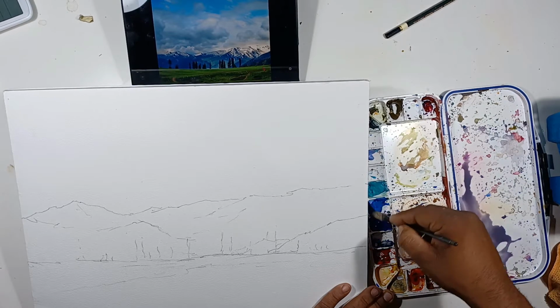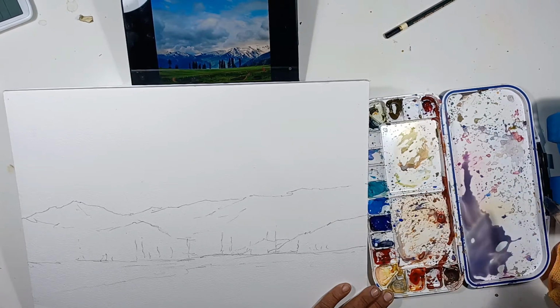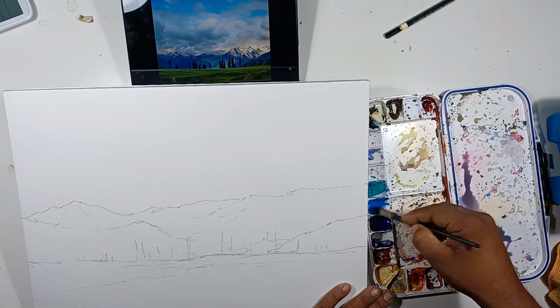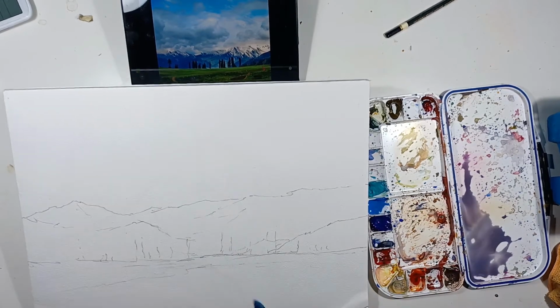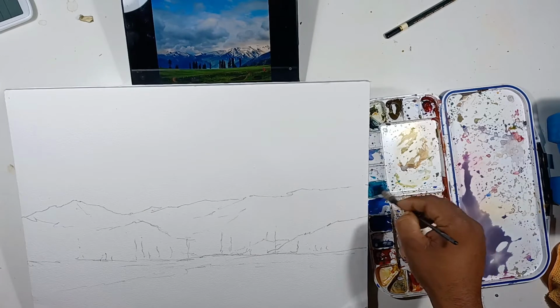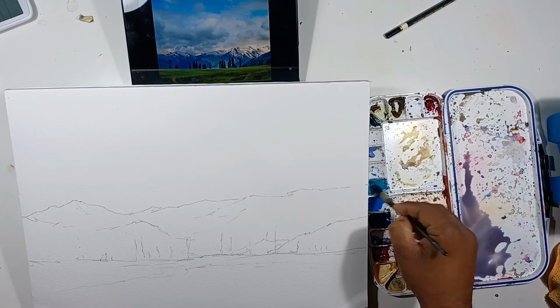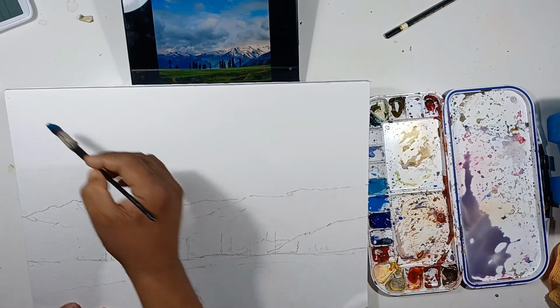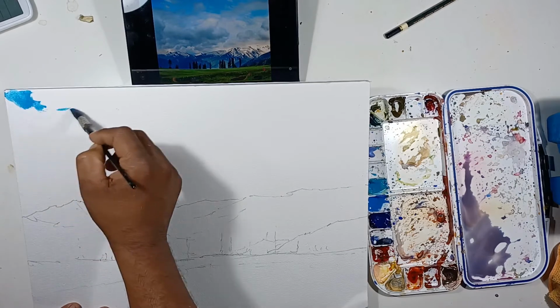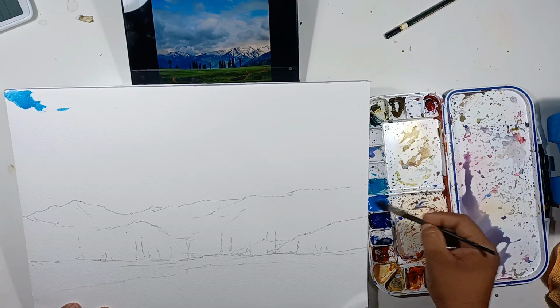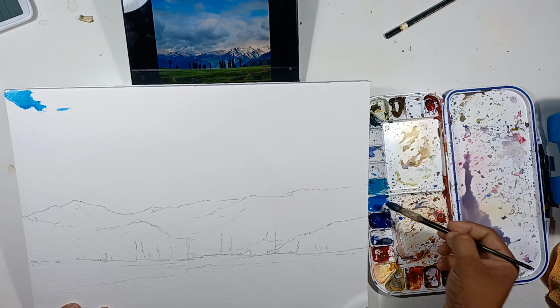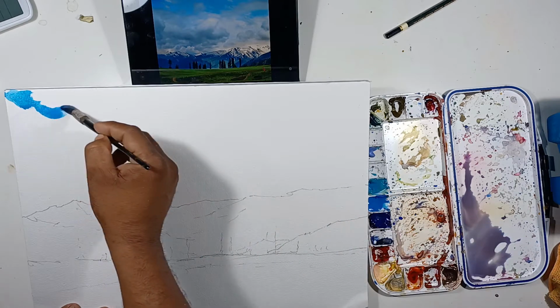For the visible sky, I am using cerulean and a bit of turquoise, because I see the sky color is super vibrant and more greenish. It is hard to believe, but that is what I see here.